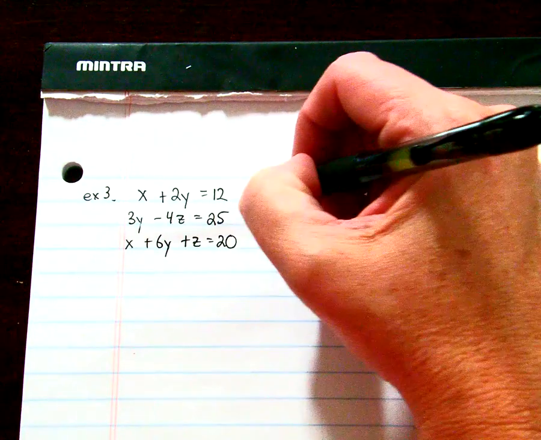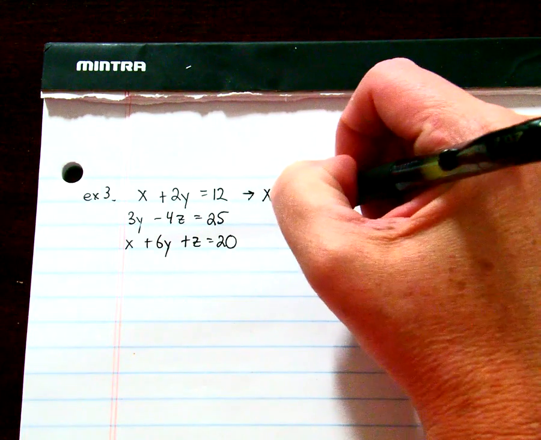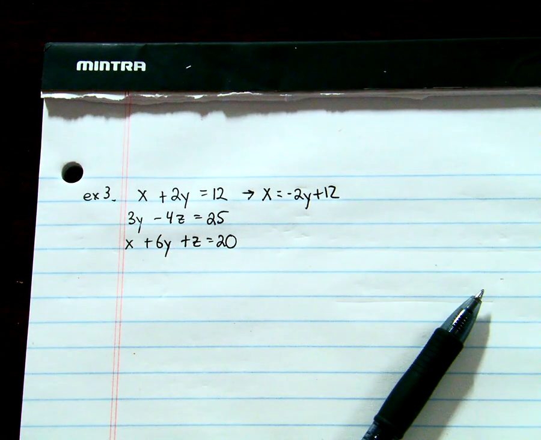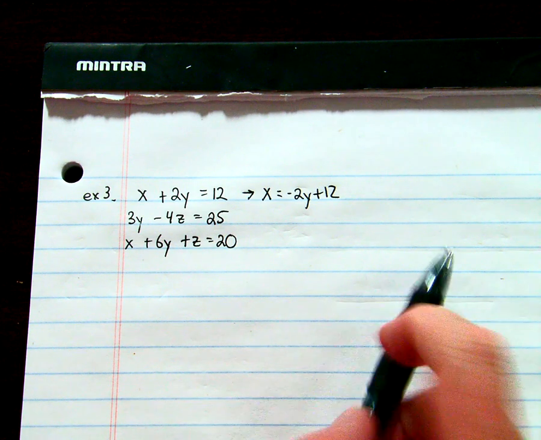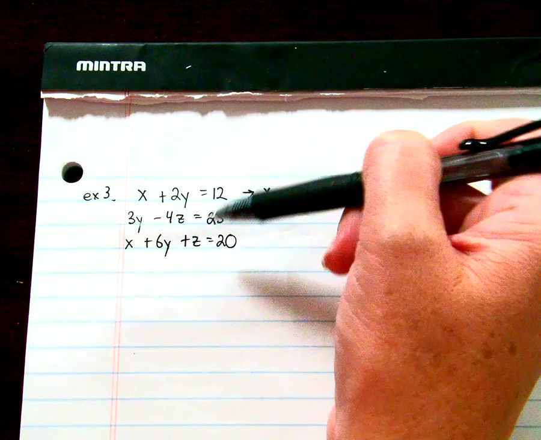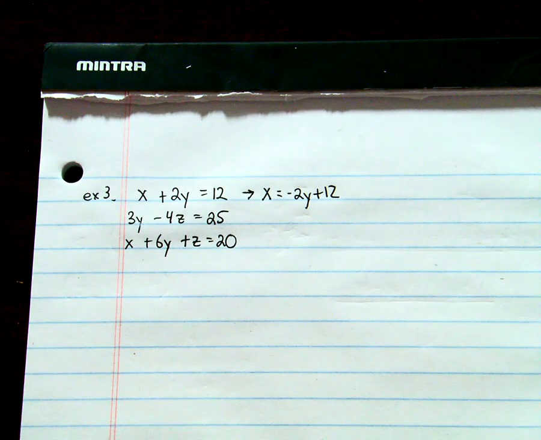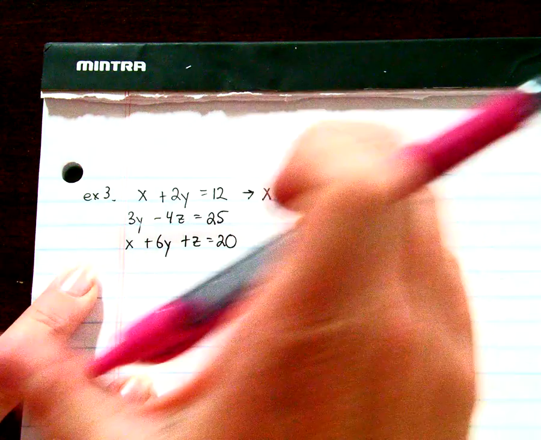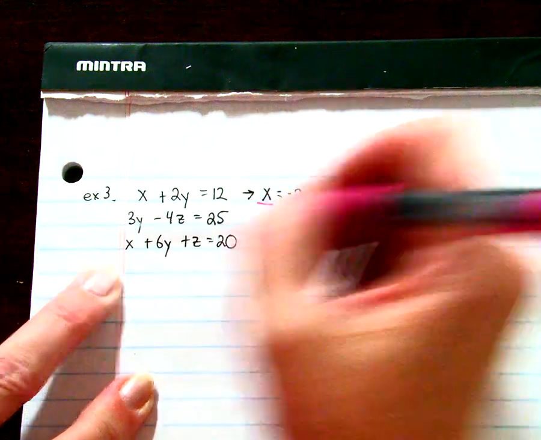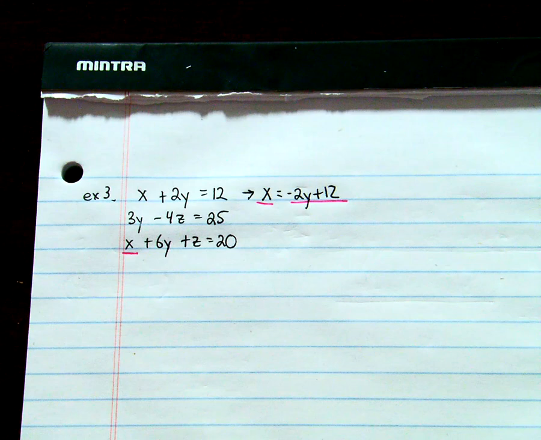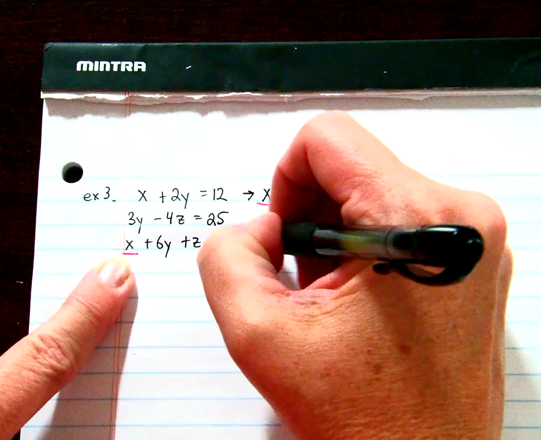X is negative 2y plus 12. Now the question is, where do we want to plug that in? If we plug it in on the last one, we would have nothing but y's and z's, and then we could use elimination between the second and the third because we'd have all y's and z's. Okay, that's a pretty good plan. So let's take this one in pink, and let's substitute it in down here for x. That'll give us a two-variable equation there.